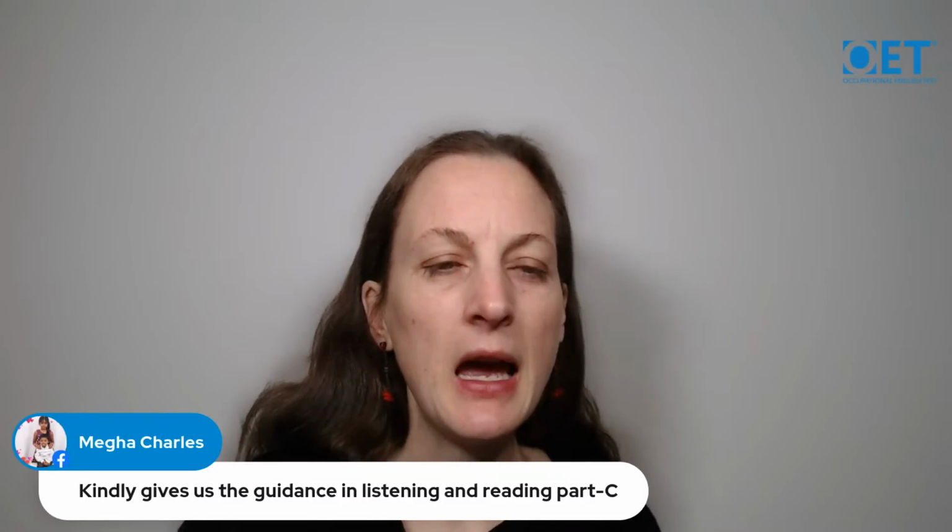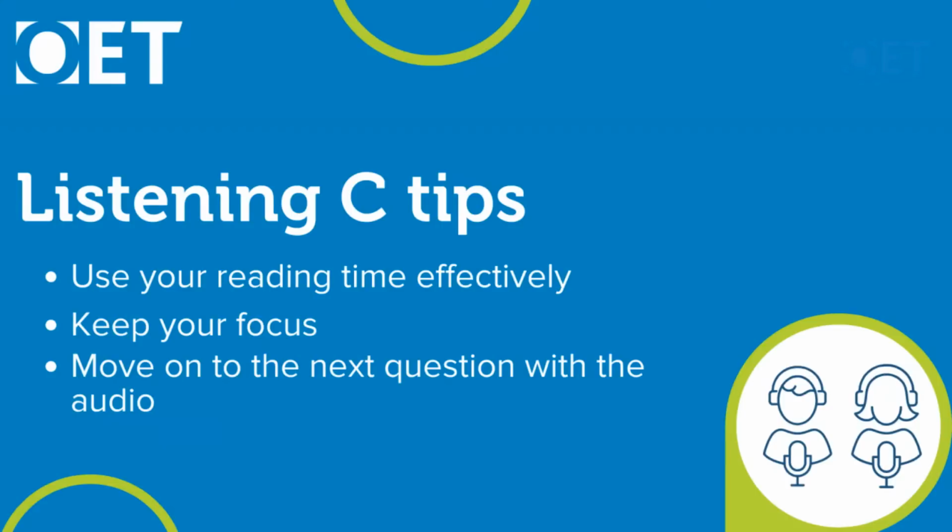Megha is asking, can you please give us guidance in listening and reading part C? So Megha, I've already talked a little bit around reading today, but I can give a few extra tips to do with listening part C. I'm going to bring up a little slide to show you some tips for listening part C.